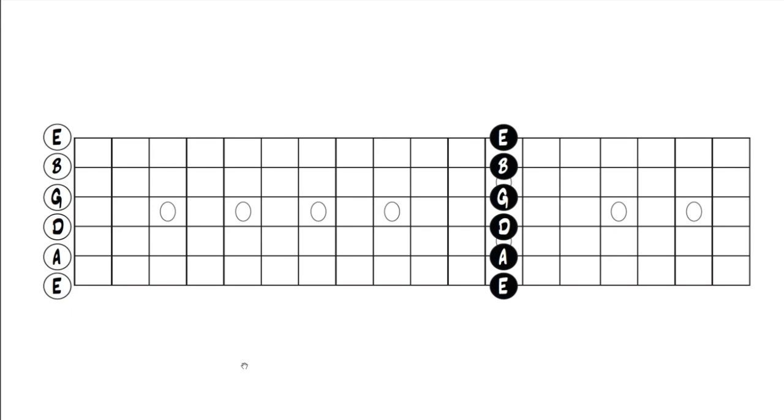An octave is 12 half steps apart. So if you start on one string and count the frets, going from the open strings to the 12th fret, that's obviously 12 frets apart because these are at the 12th fret. So you have 1, 2, 3, 4, 5, 6, 7, 8, 9, 10, 11, 12.